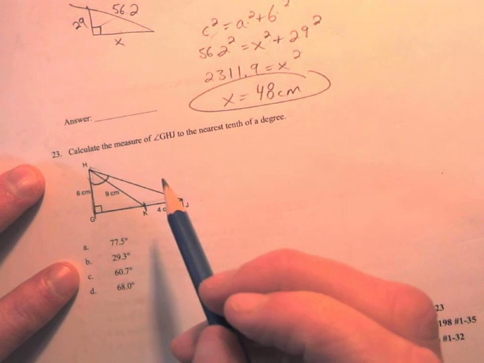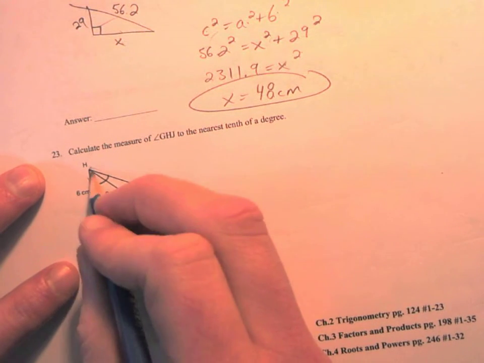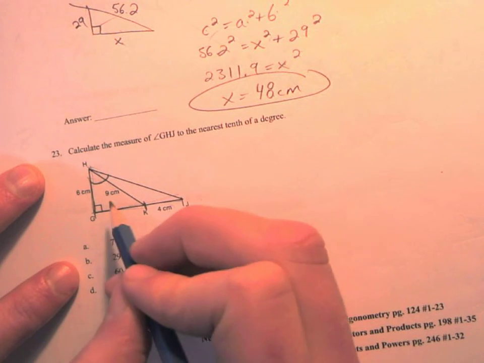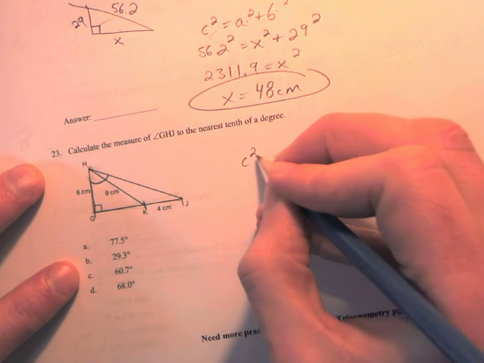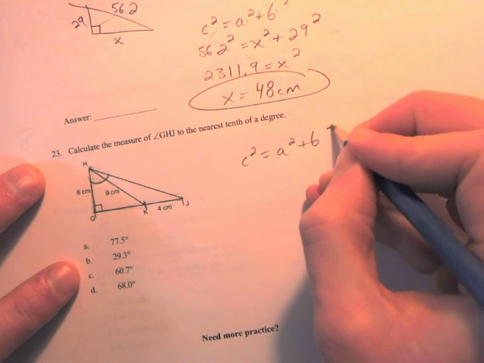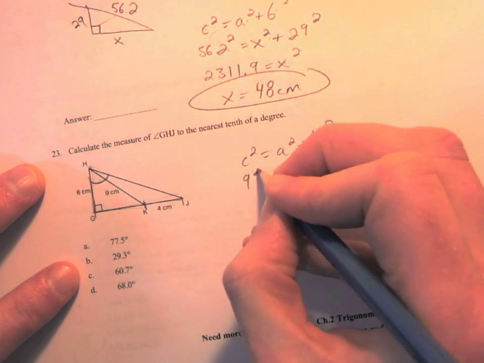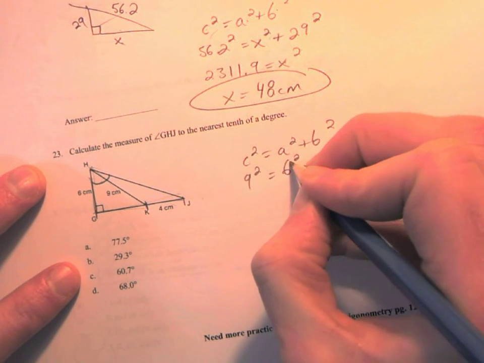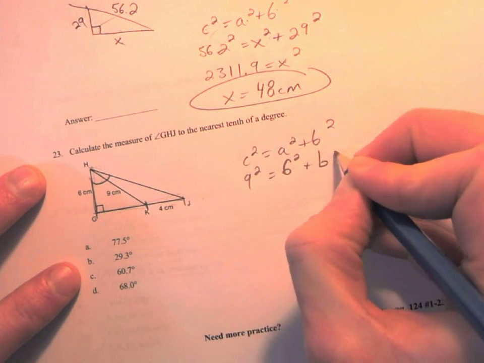Let's see. We can use Pythagoras with the smaller triangle, because we have two side lengths, we can find the third one. So we can go c squared is a squared plus b squared. Our c is 9. Our a we can say is 6. And let's find out what that b is.